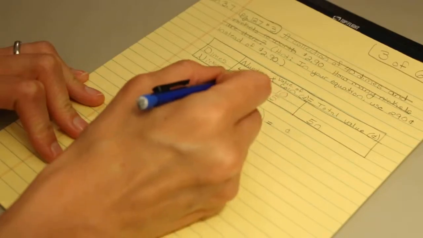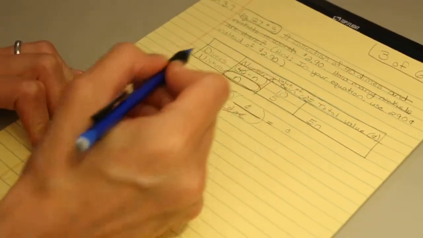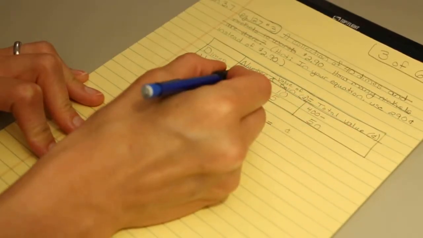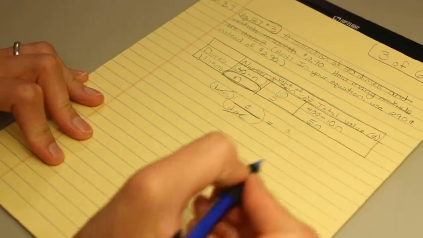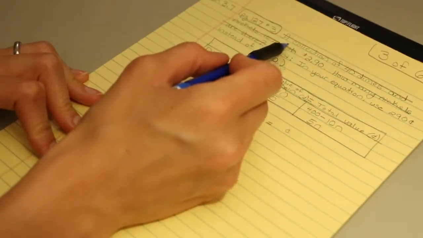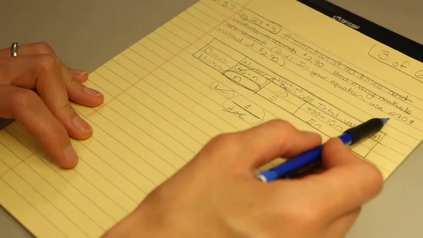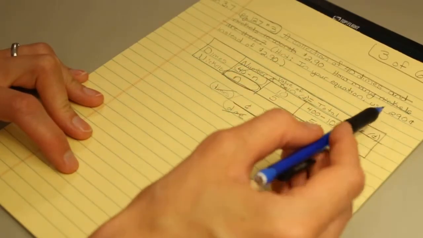Here, you've got 10 times all of this, so you need parentheses. 10 times 40 is 400. Keep your minus sign. 10 times n is 10n. Okay, back to this. The collection's worth $2.90, or for our purposes, we're going to use 290 cents, not the dollar sign.